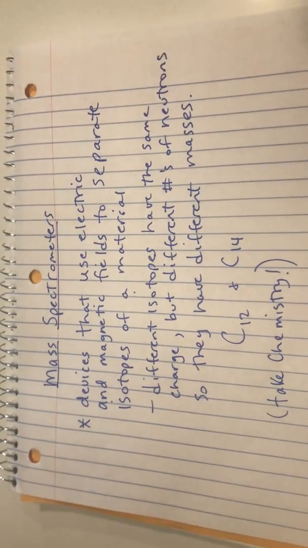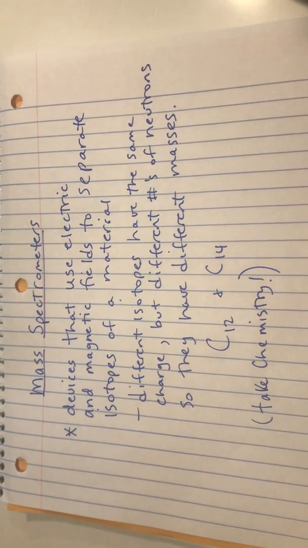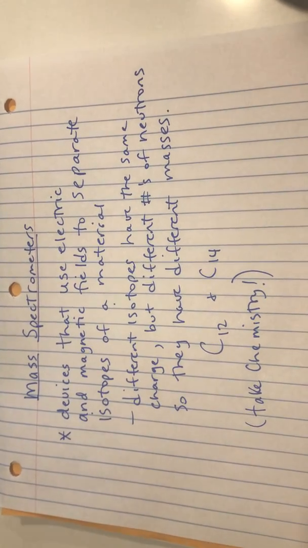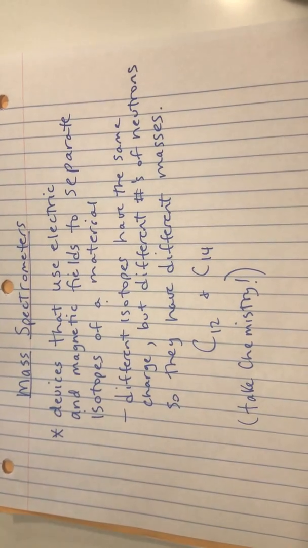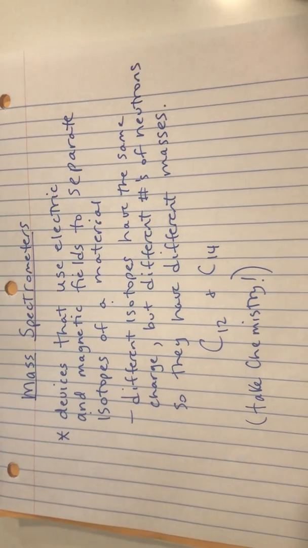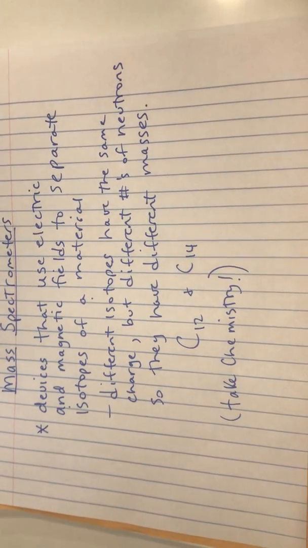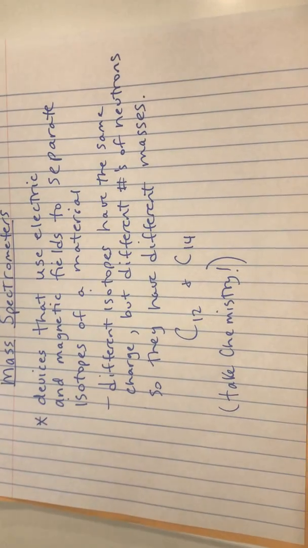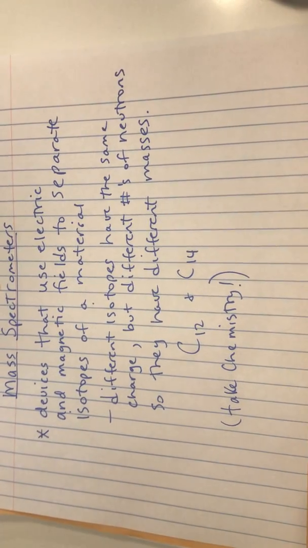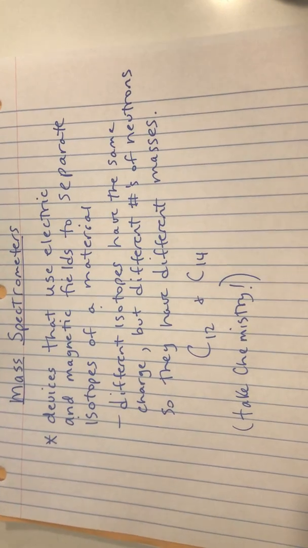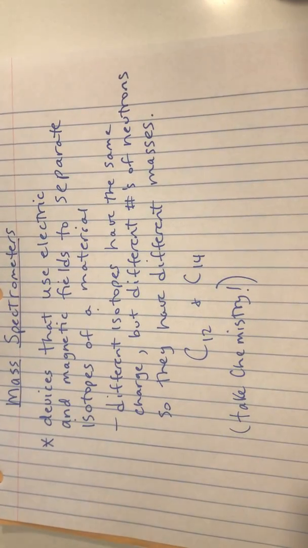Hello, today I'm going to talk about mass spectrometers. This is a super important video, so you're going to want to take notes on this and study it till you know it backwards, because tons of AP problems have some part of these ideas in them. This device uses electric and magnetic fields to separate isotopes of a material.